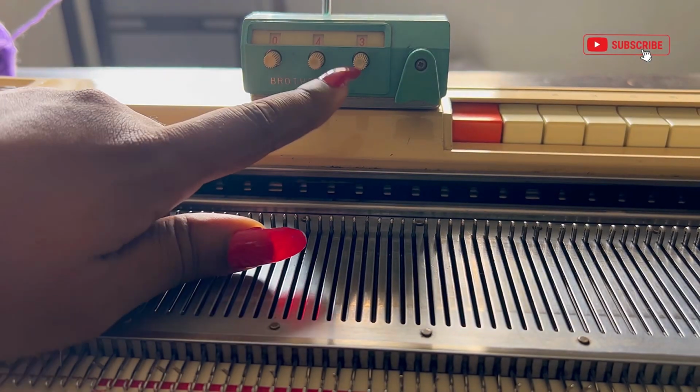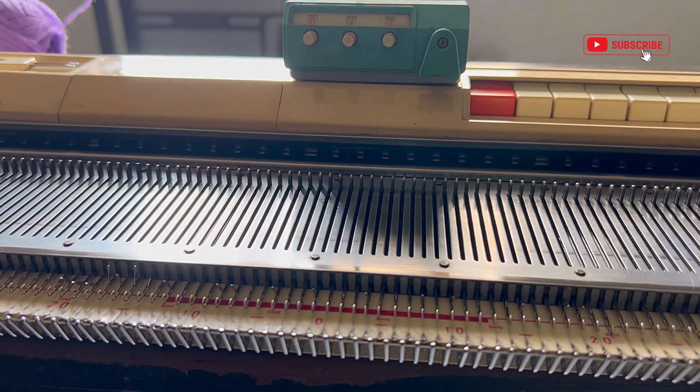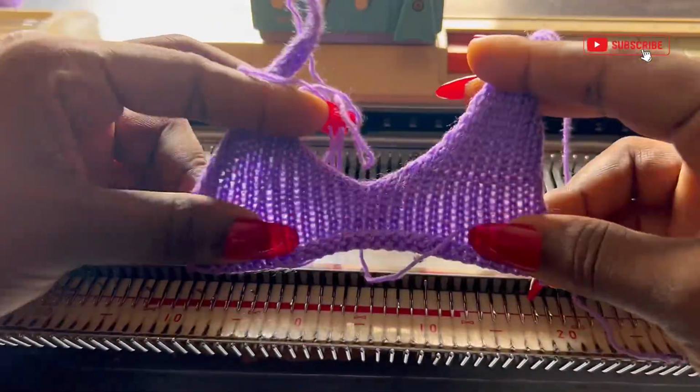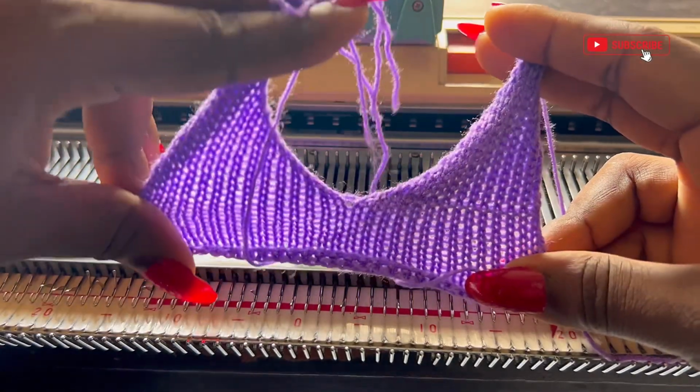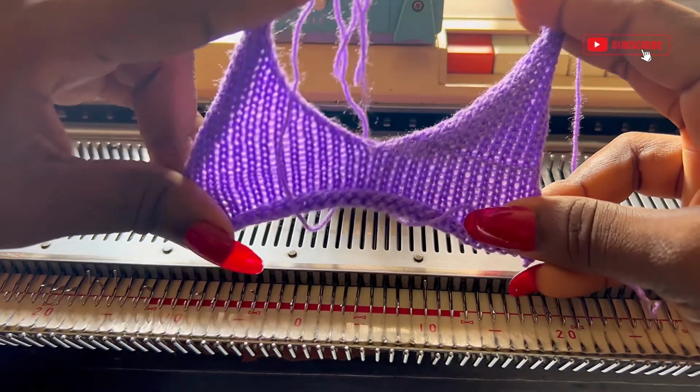In this case, you can see that the carriage is on 43 because I knitted that extra 1 row on this side. That extra 1 row does not really matter, so you're fine. So this is what it looks like if you are making a v-neck top or a triangle bralette. You can see that's how you shape partially.